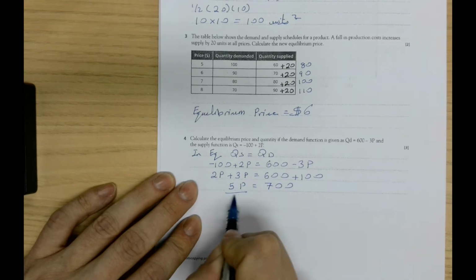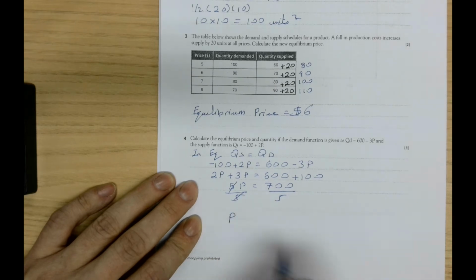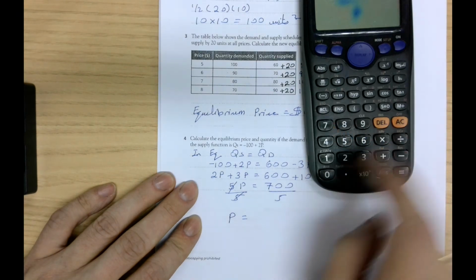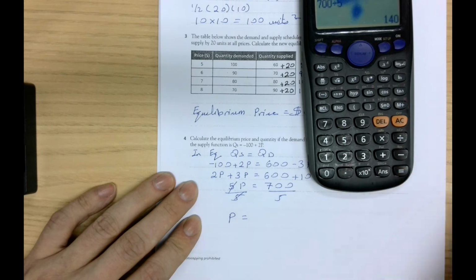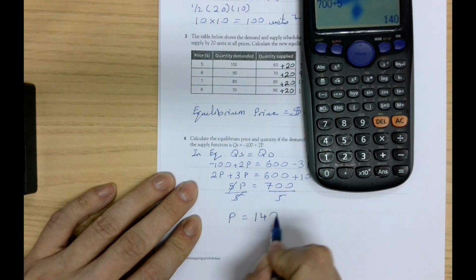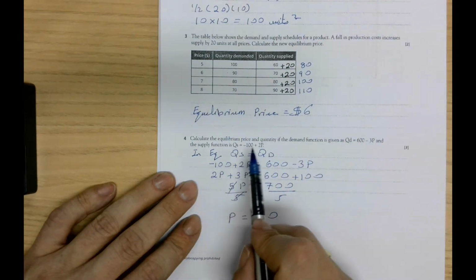Divide both sides by the number before the letter we're trying to find. The letter we're trying to find is P. The number before P is 5. So we calculate that, 700 divided by 5 equals 140. P equals 140.